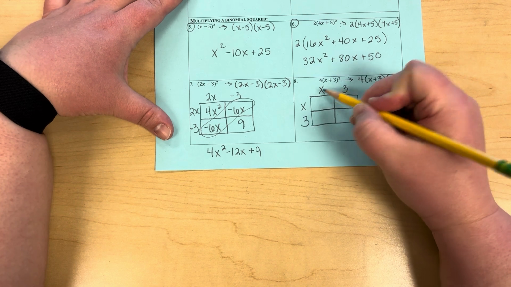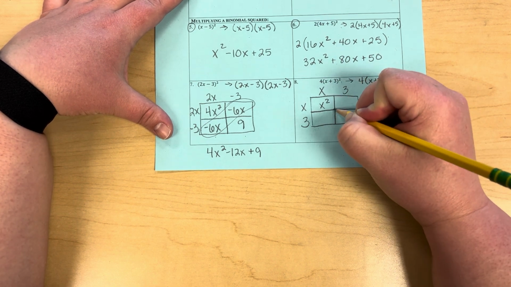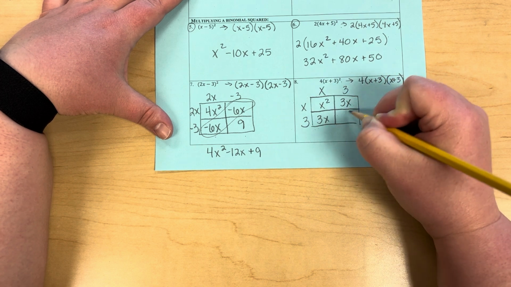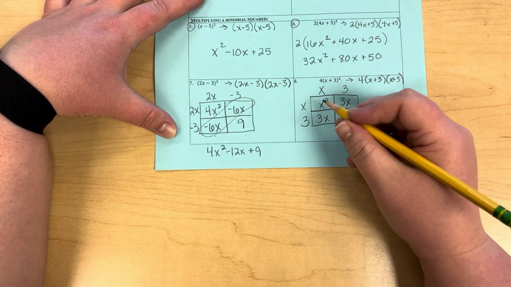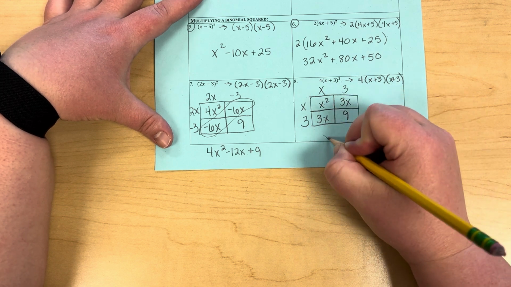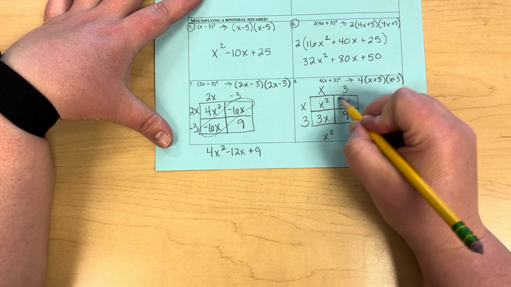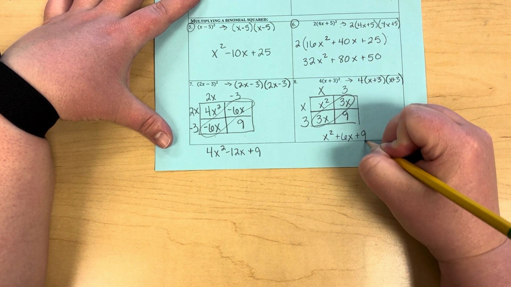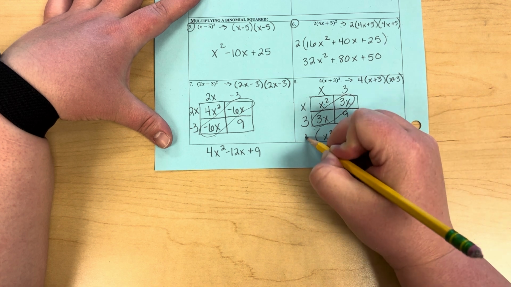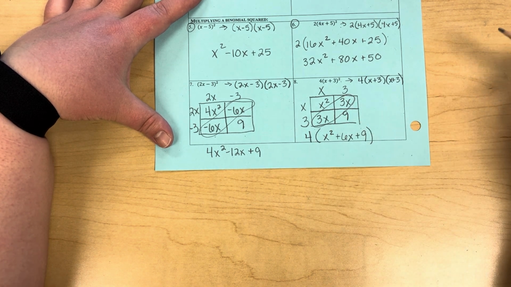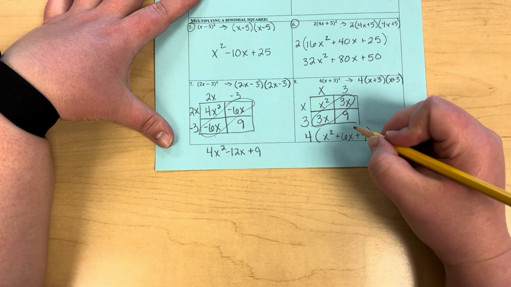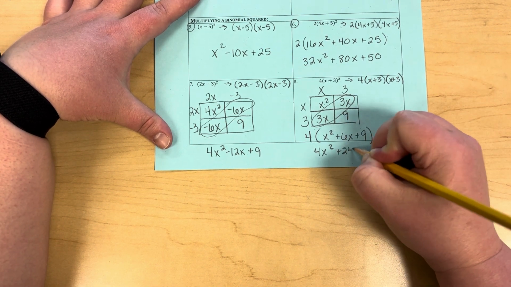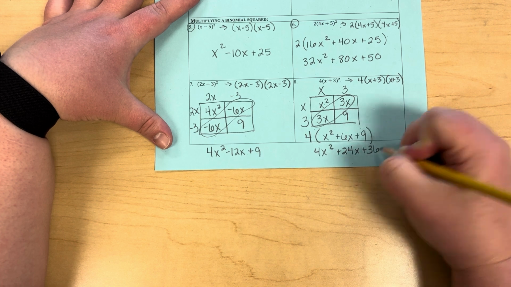Okay, so I have x times x, which is x squared. X times 3 is 3x. 3 times x is 3x. And 3 times 3 is 9. So I'm going to get x squared, which doesn't have any like terms. 3x and 3x makes 6x. And then I have the 9. But remember, I have 4 groups of this. So just like the beginning of the last video, you're going to distribute that 4 to each term on the inside. So I get 4x squared plus 24x plus 36. And that would be my final answer.